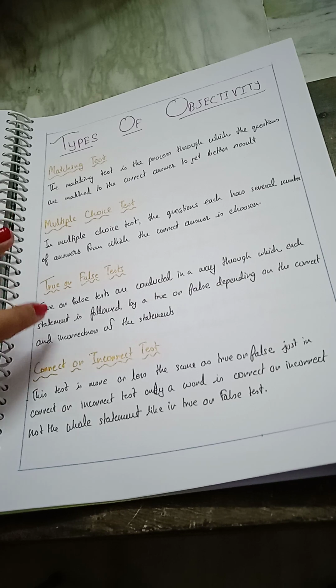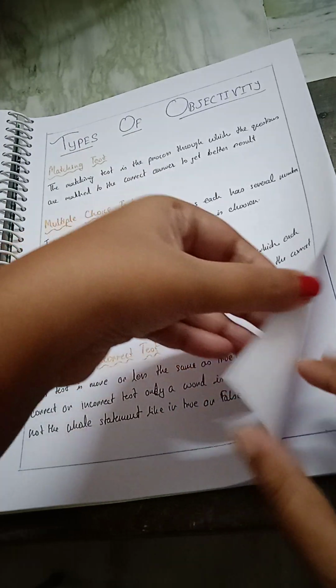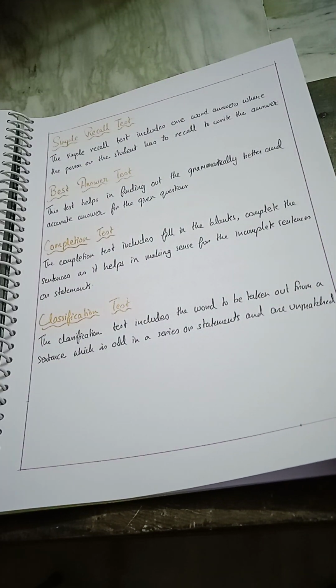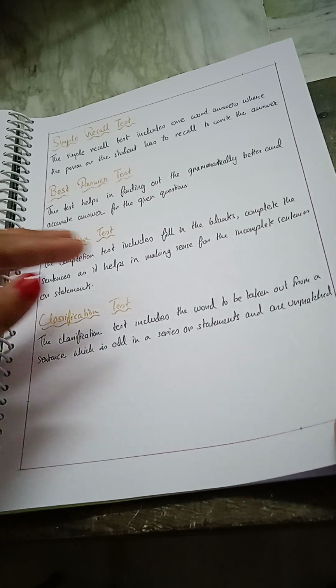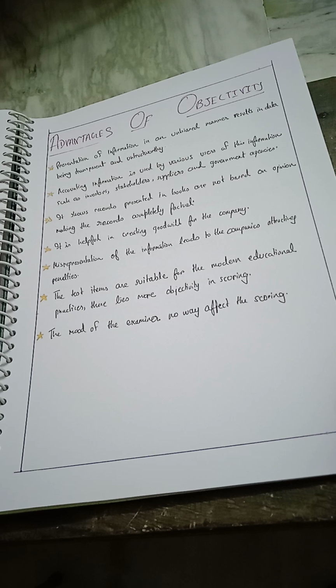As you can see, I have written the types. First is the matching test, then the multiple choice test, true false test, then correct or incorrect tests. Then you have a simple recall test, then the best answer test, then the completion test and classification test. All these things you can find on the internet, so you can write them from there or from the books. Then comes the advantages of objectivity.